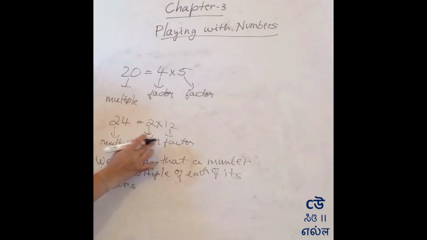So if you multiply also you will get the same, and if you take the factors also you will get the same answer. So a number is a multiple of each of its factors. Okay. Next, let us see some interesting facts about factors.